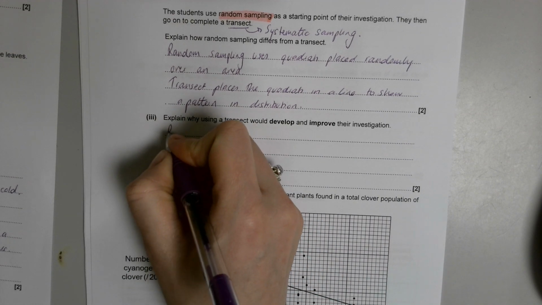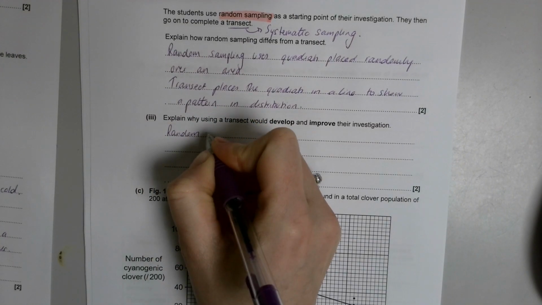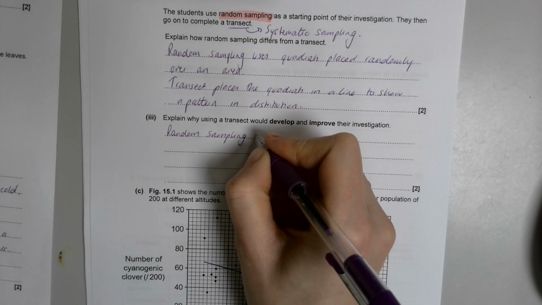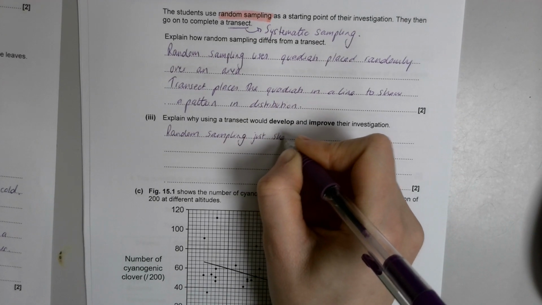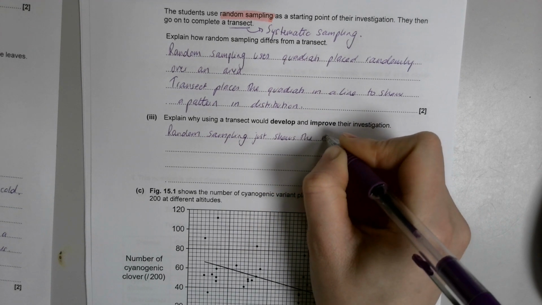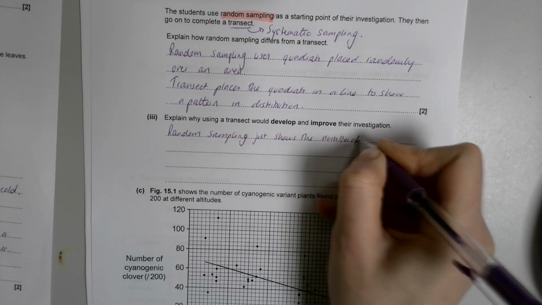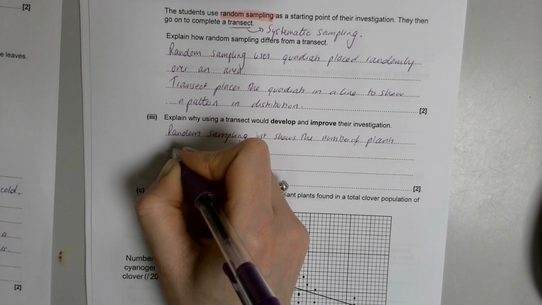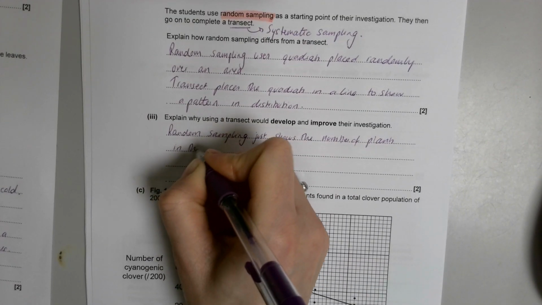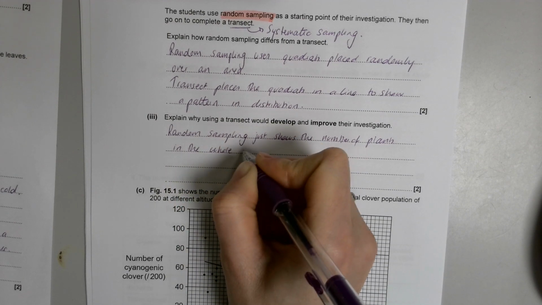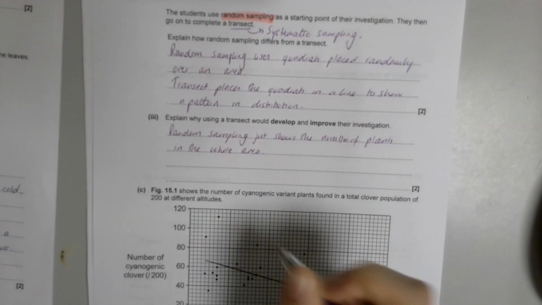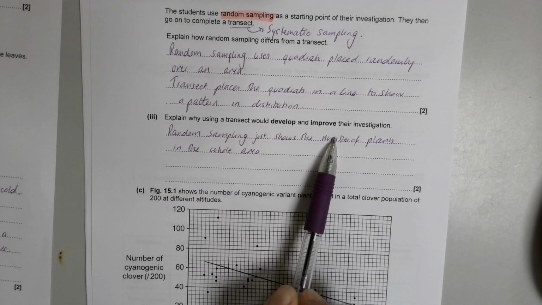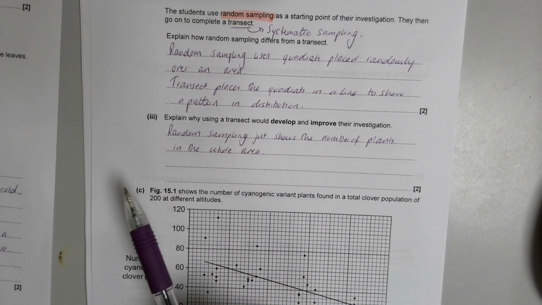So random sampling just shows the number of plants in the whole area. So I've highlighted the issue with just using random sampling. I'm now going to say, why does a transect improve that?